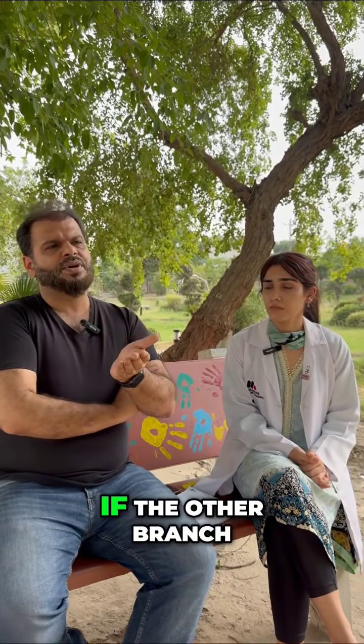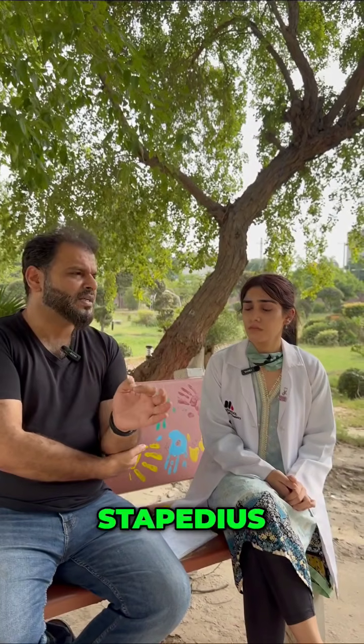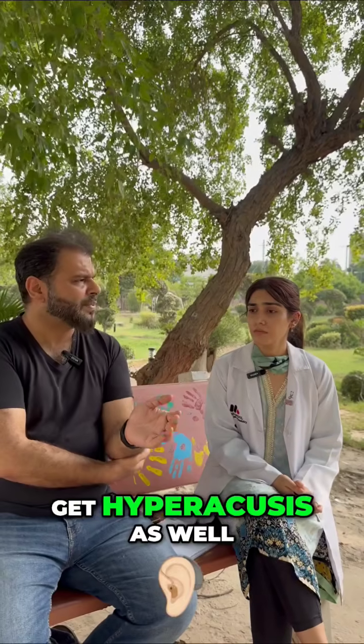And if the other branch, which is the chorda tympani, is damaged, the patient will have decreased or absent taste sensation from the anterior two-thirds of the tongue, as well as no parasympathetic supply to the submandibular and sublingual salivary glands. And the third thing, there is also a branch known as the nerve to stapedius, which supplies the stapedius muscle of the middle ear. If this is paralyzed, the person will get hyperacusis as well.